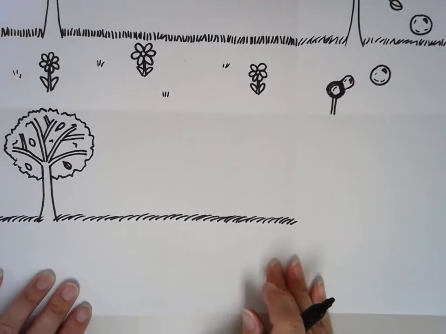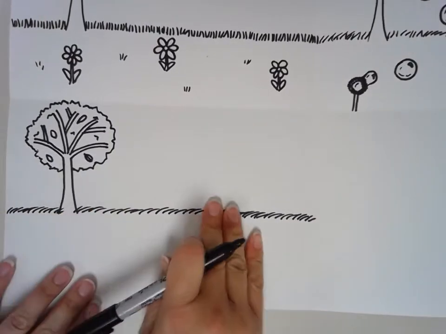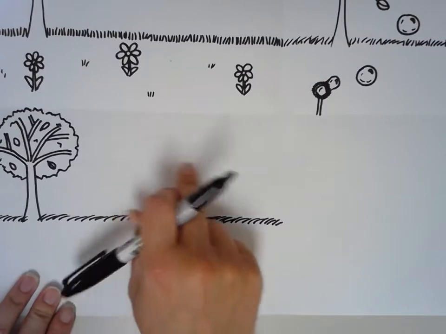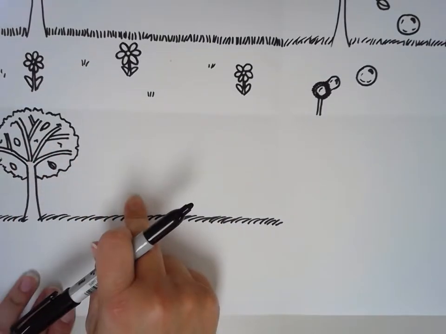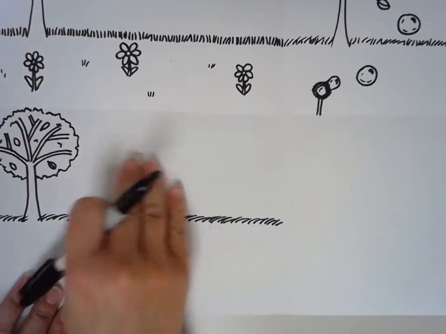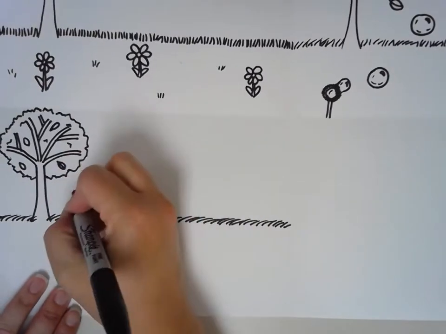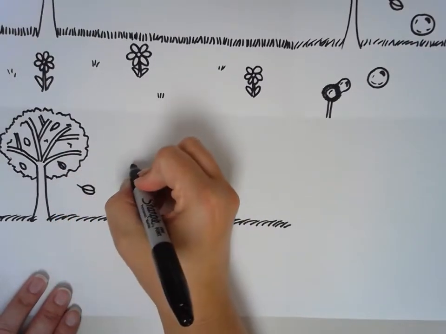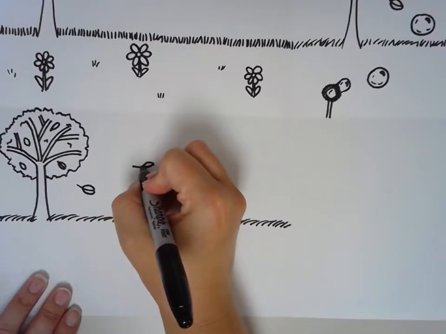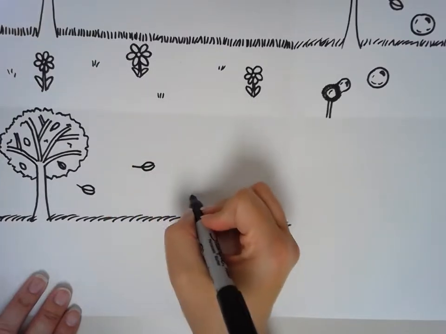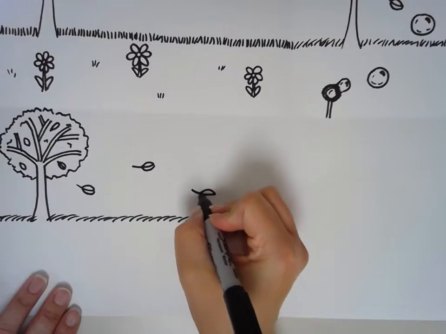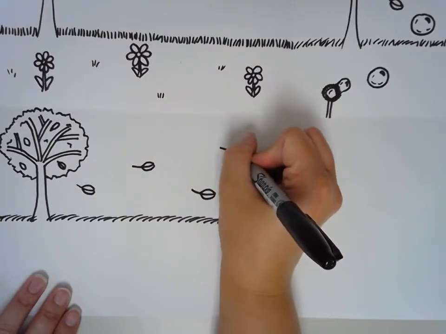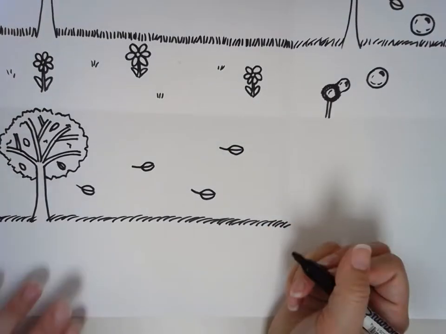Okay, so I've got my strong wind day, so the wind's blowing. I'm going to add some more leaves flowing, because in the fall a lot more leaves fall, and if there's a strong wind day there's definitely going to be some leaves blowing in the wind, right? So I'm going to draw some leaves, and I'm going to draw them kind of in different spots, like they're being blown across. And you can choose what shape your leaves are. You might draw a different type of leaf.